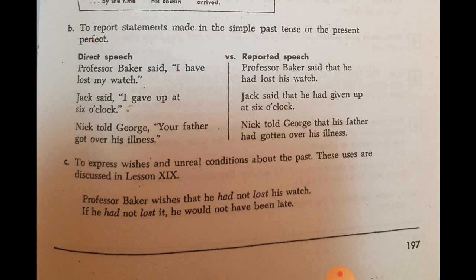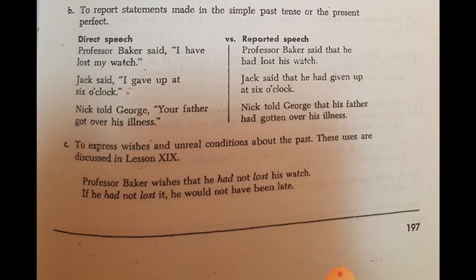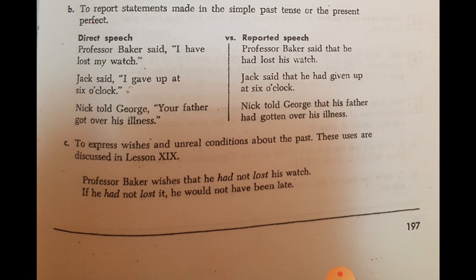Jack said, "I gave up at 6 o'clock." Jack said that he had given up at 6 o'clock. So, gave up becomes had given up. In this way, we changed the direct speech into reported speech by using the past perfect.